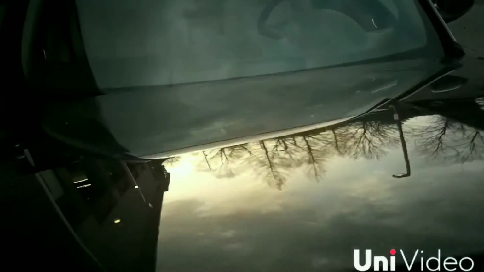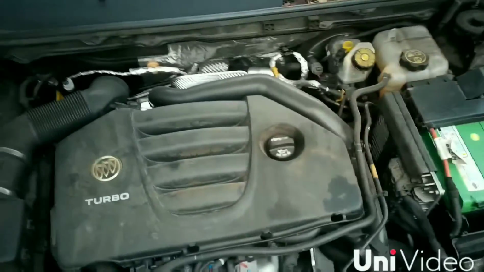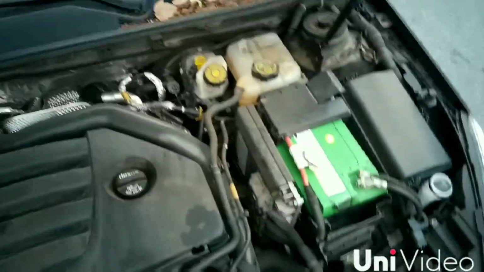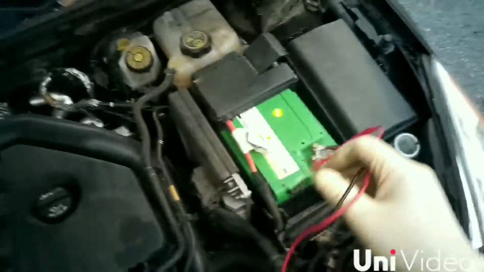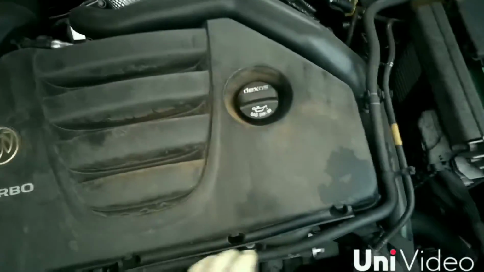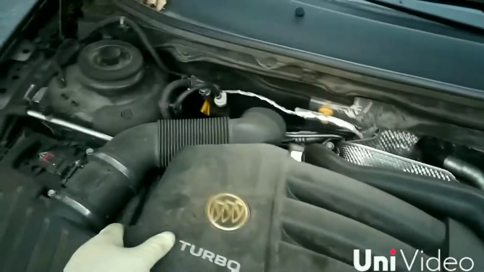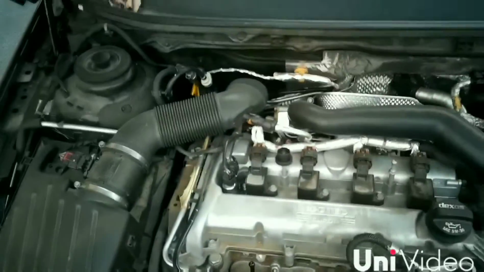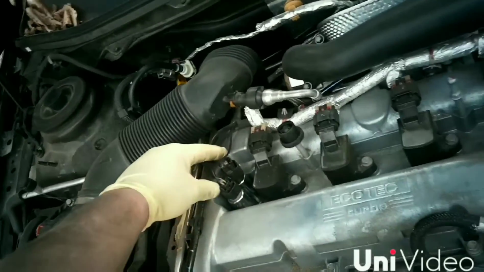Let's get this hood open. The first thing you're going to do, and this applies to all your Ecotec motors, the 2.4s, the 2 liters, they all use the same system when it comes to the timing control. These guys right here. Now I know they've been messed with before.